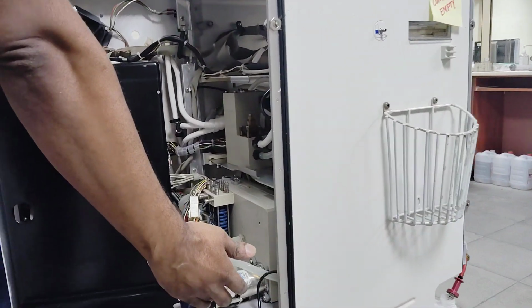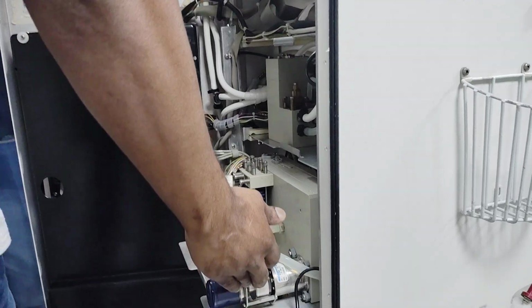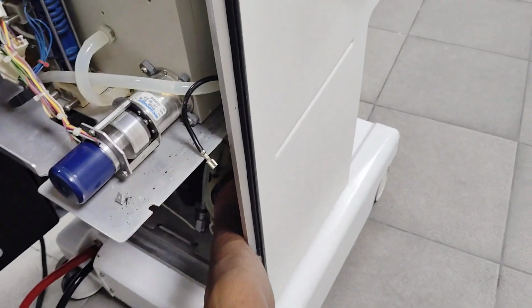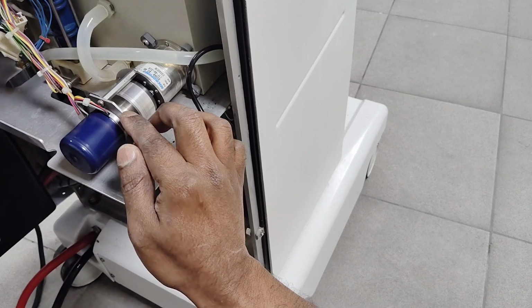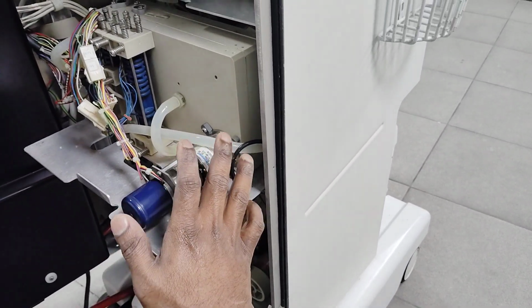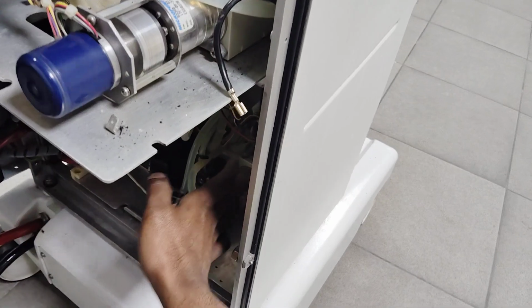We have pumps. There are 3 pumps in the machine. One is the inlet pump, we call FPE, flow pump inlet. This is a water inlet pump, or degassing pump inlet we can say. This is called flow pump inlet.